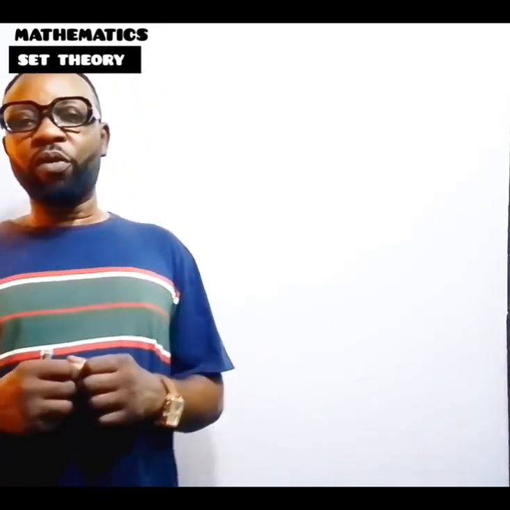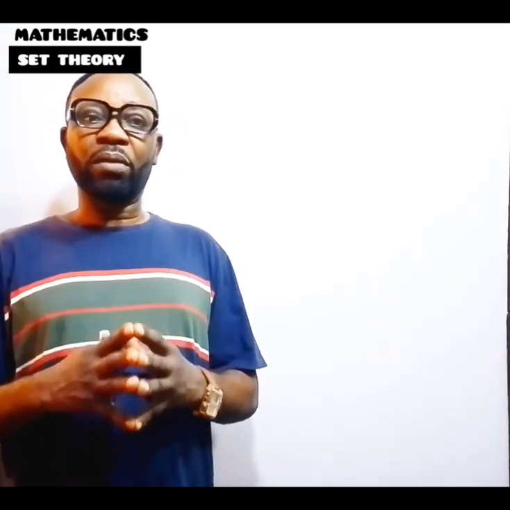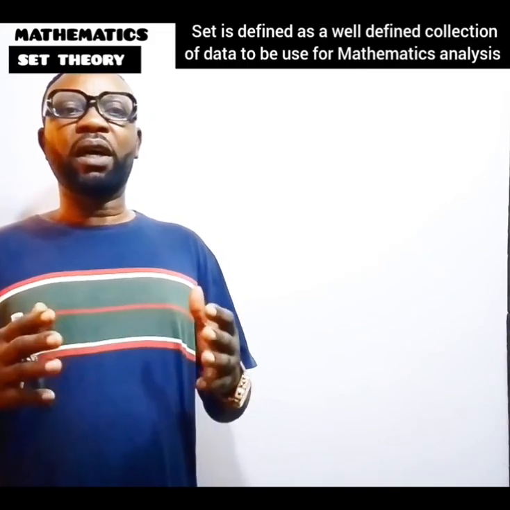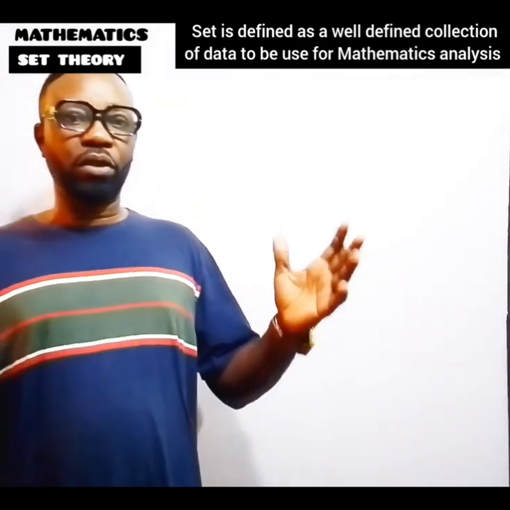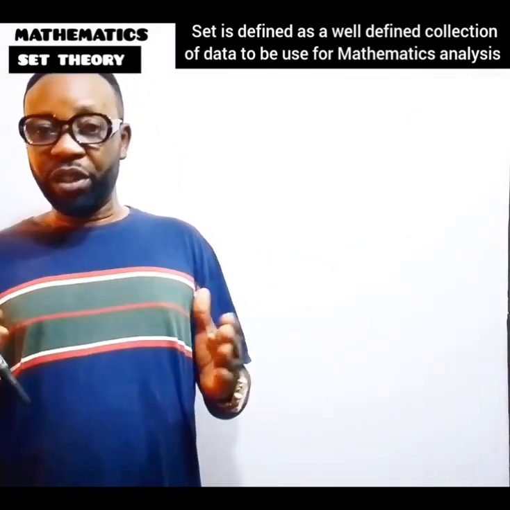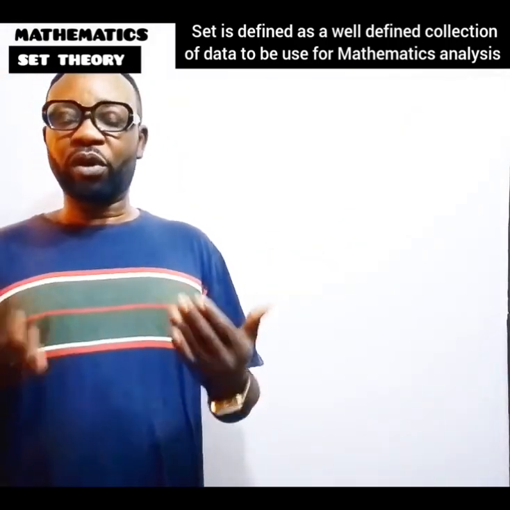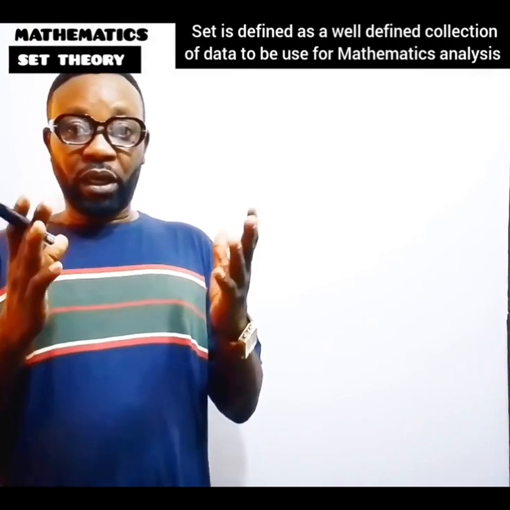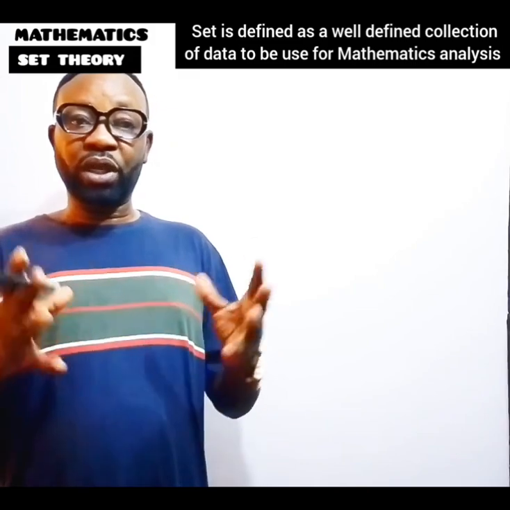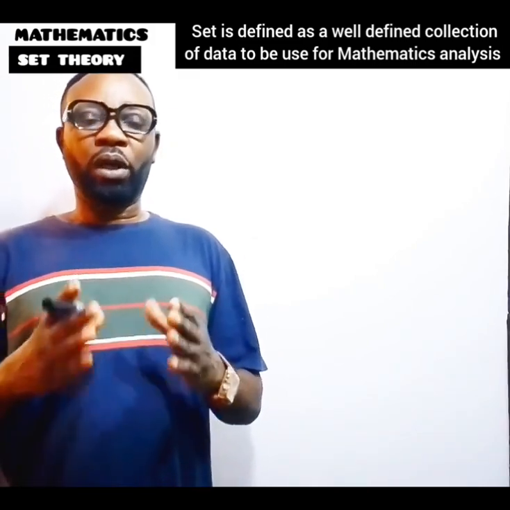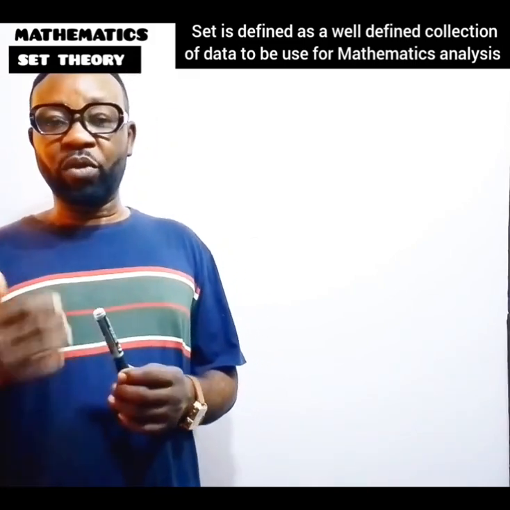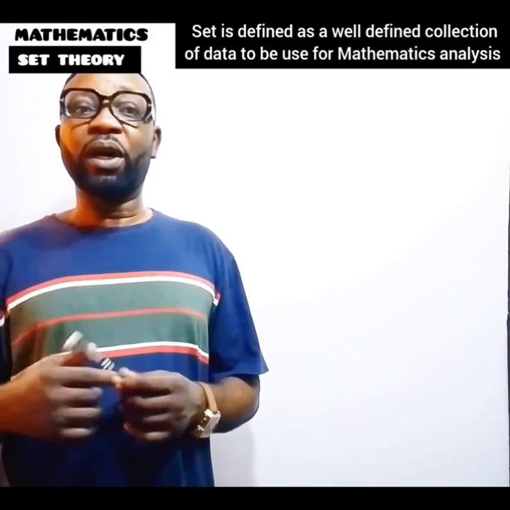Now, before we go deeper into what set theory is all about, let's define it. A set is defined as a well-defined collection of data, information, or any forms of information that you put together to show a particular mathematical expression.